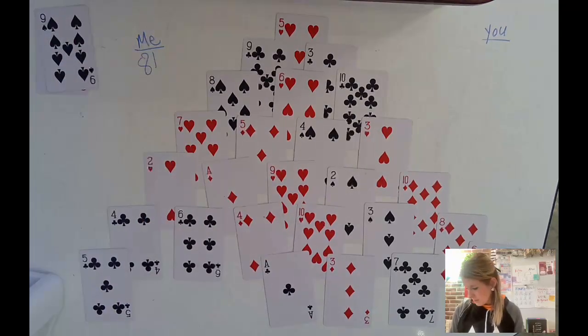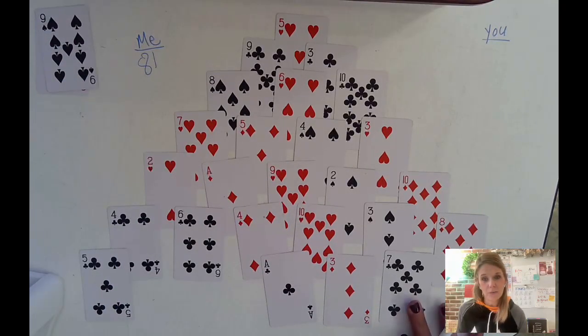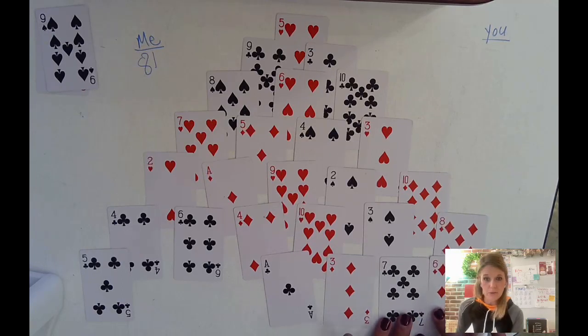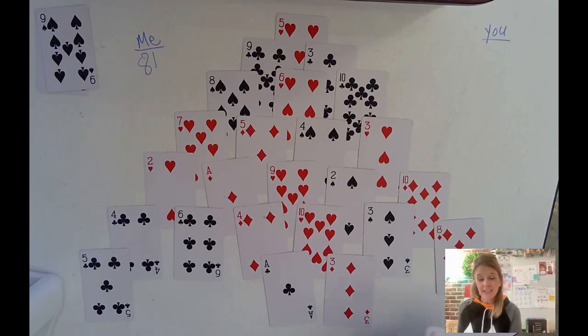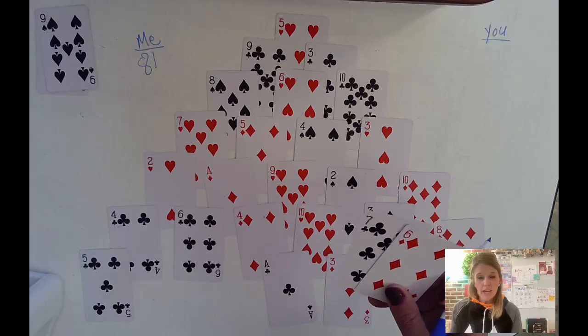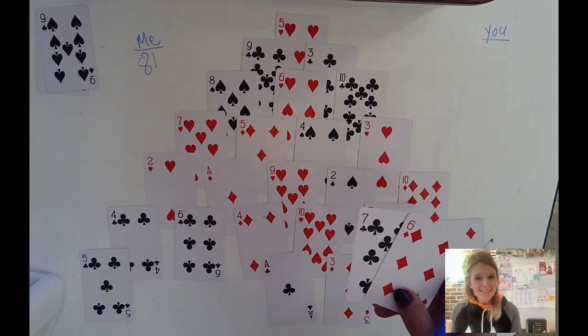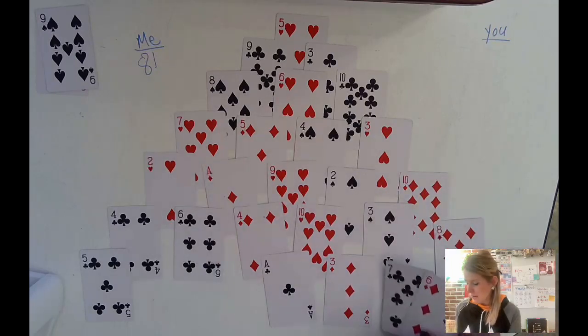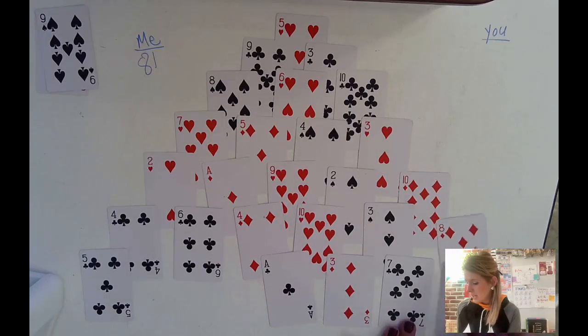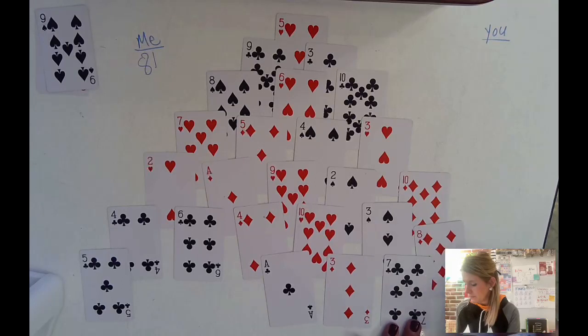Next is your turn. Over here we have a 7 and a 6. So maybe that's what you choose. You say, oh, I'm going to take 7 times 6. If you said the answer was 40, you would be close, but you would be incorrect. And so you would then put these cards back down, and it would be my turn.